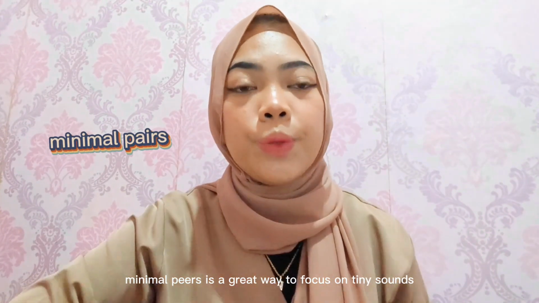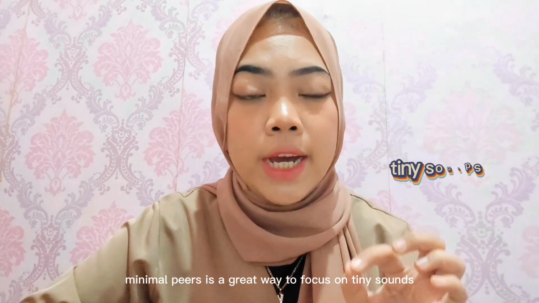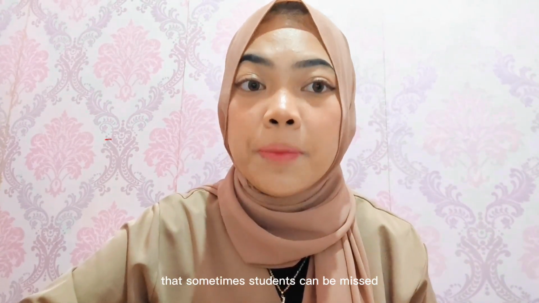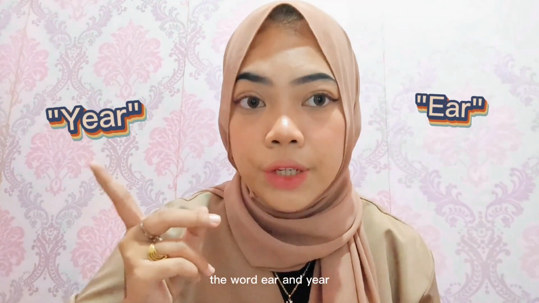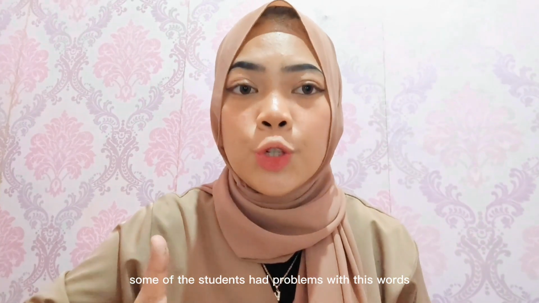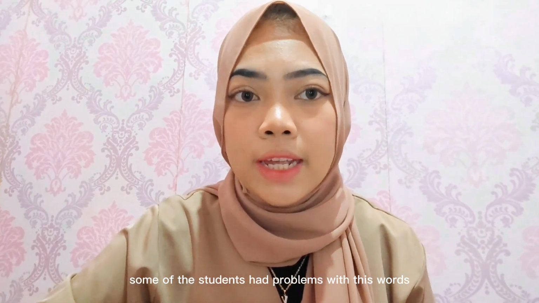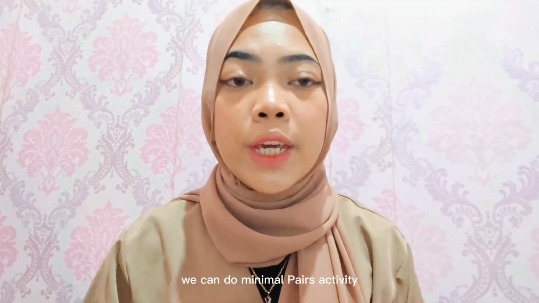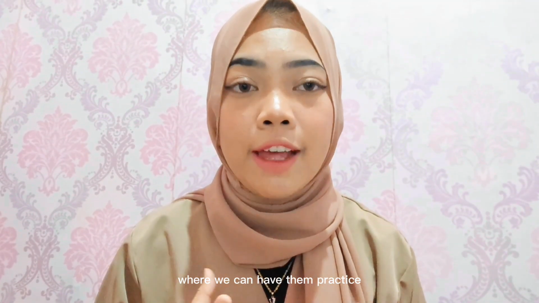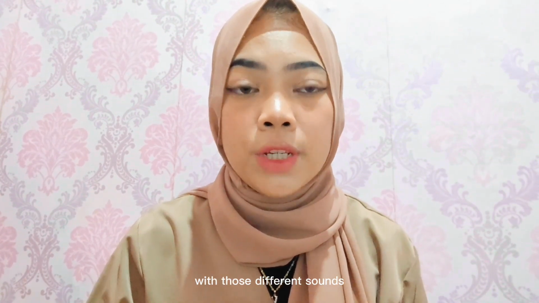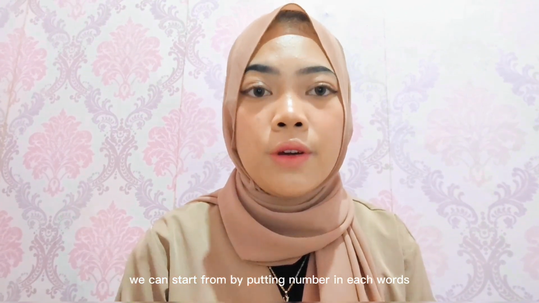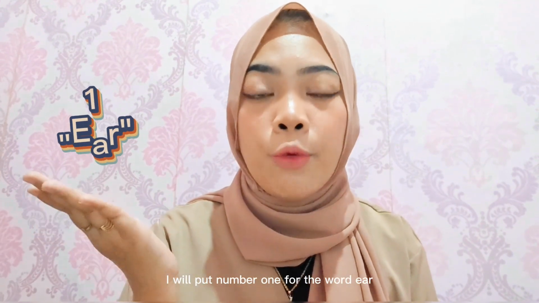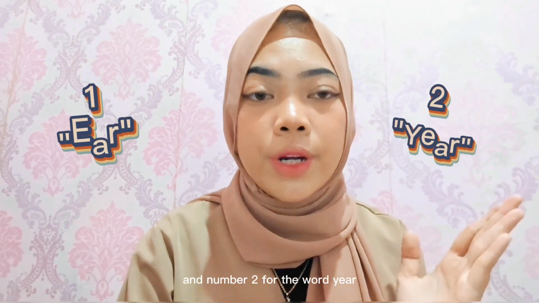Minimal pairs is a great way to focus on tiny sounds that students can sometimes miss. For example, the words ear and year. Some of the students had problems with these words because they sound the same. And we, as teachers, can do a minimal pairs activity where we have them practice those different sounds. For example, we can start by putting a number on each word. I will put number 1 for the word ear and number 2 for the word year.